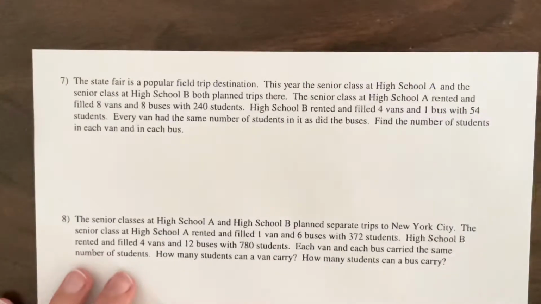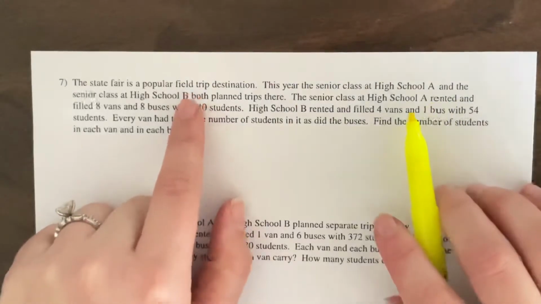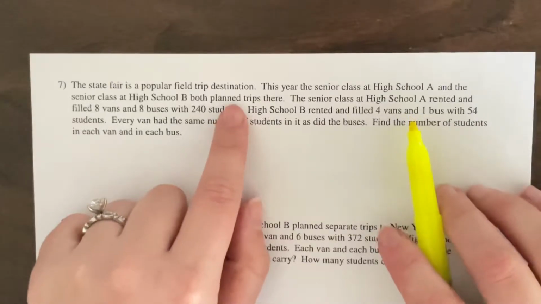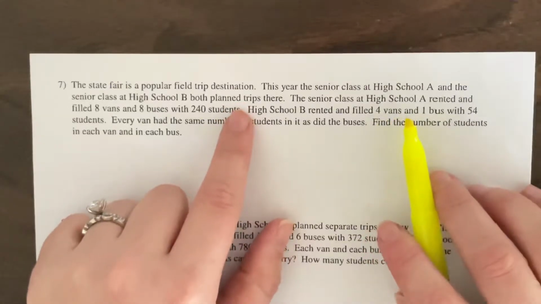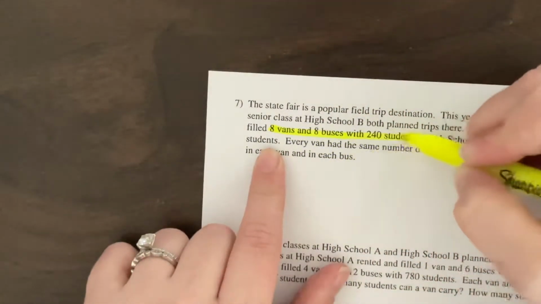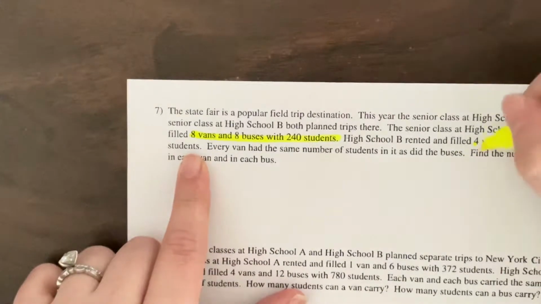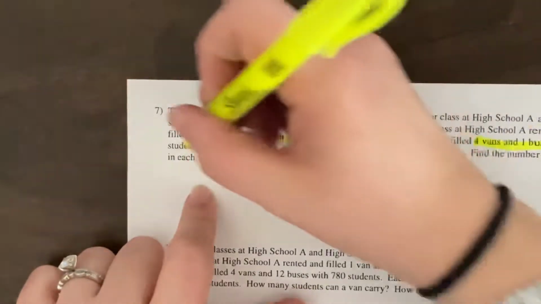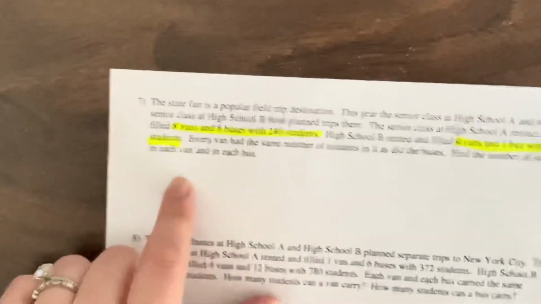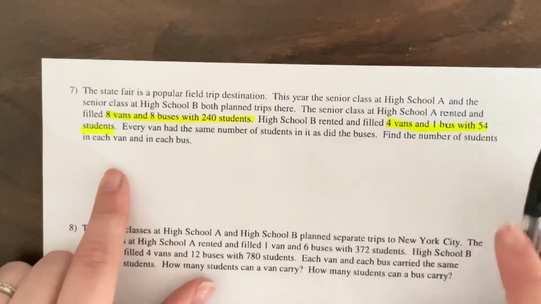Here we go. The State Fair is a popular field trip destination. This year, the senior class at High School A and the senior class at High School B both planned trips there. So far, not important information. Senior class High School A rented and filled 8 vans and 8 buses with 240 students. High School B rented and filled 4 vans and 1 bus with 54 students. Every van had the same number of students in it as did buses, so there's no different size vans. It's just one size of van and one size of bus.